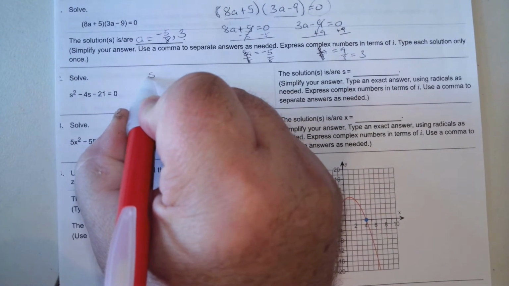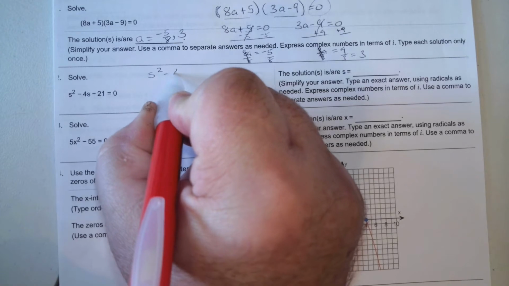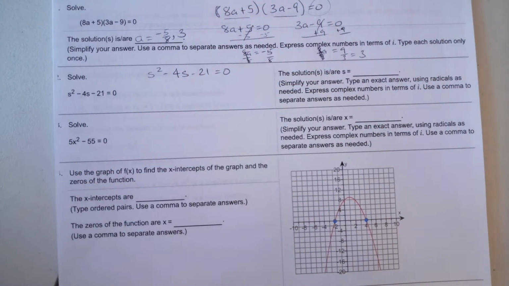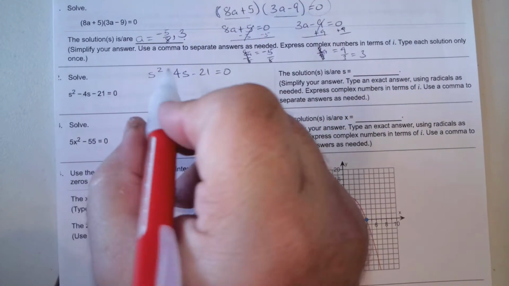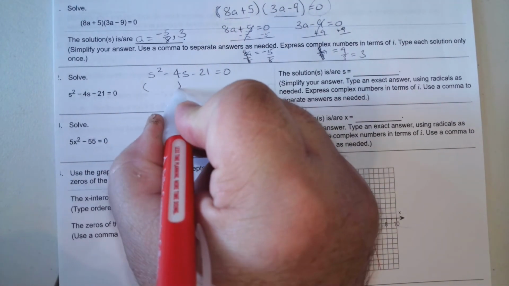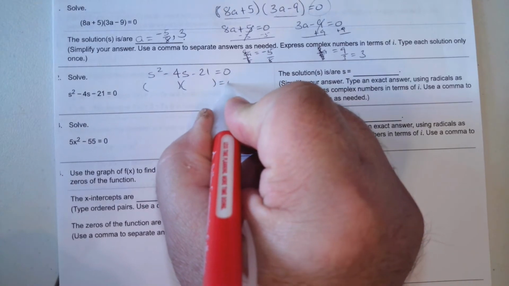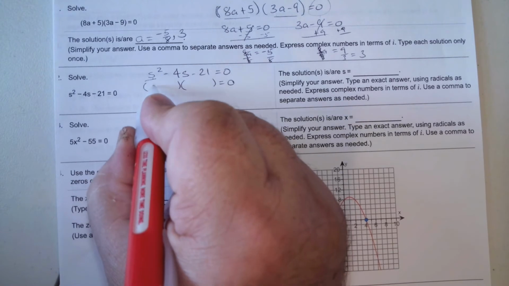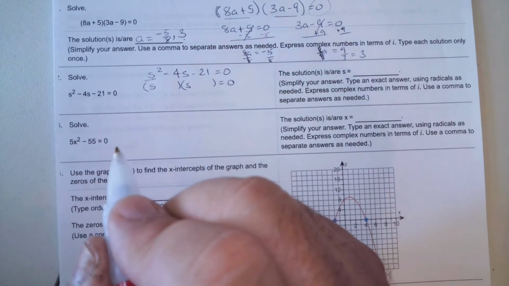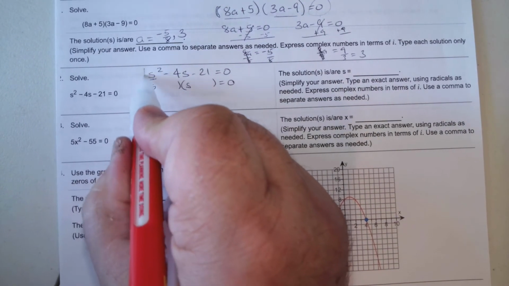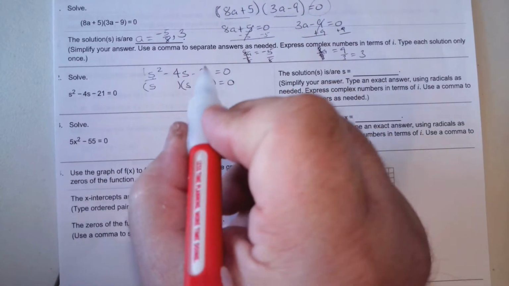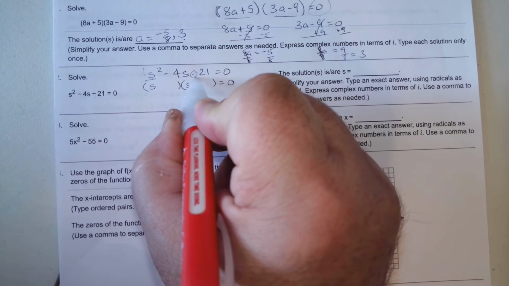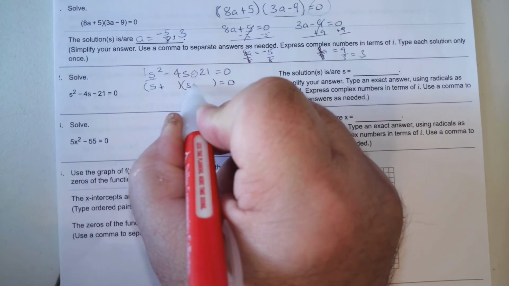Solve this one. S squared minus 4s minus 21. So for question number 1, let's first see if we can factor this one. See if we can put it in two linear equations. The first s squared is made up of s times s. The leading coefficient's 1, so it's a lot easier this way. Now look at the second sign. It's a minus, so that means both signs are different.